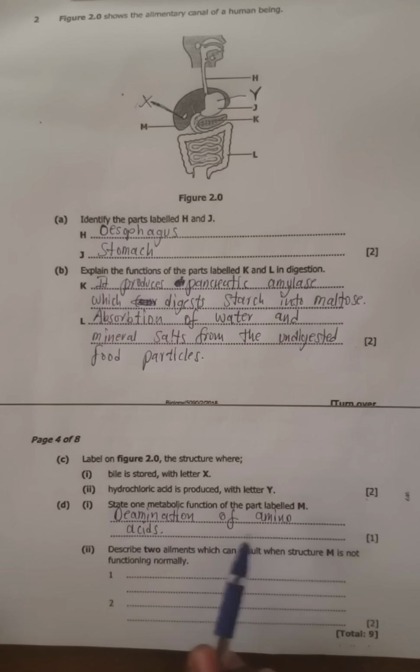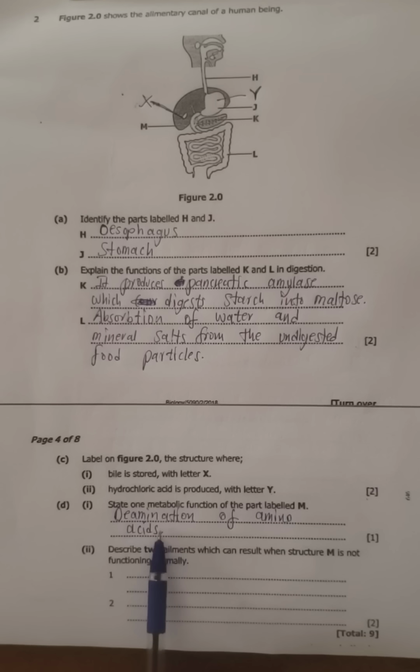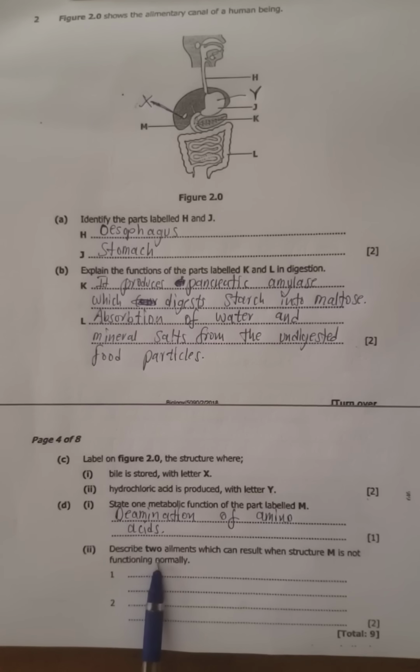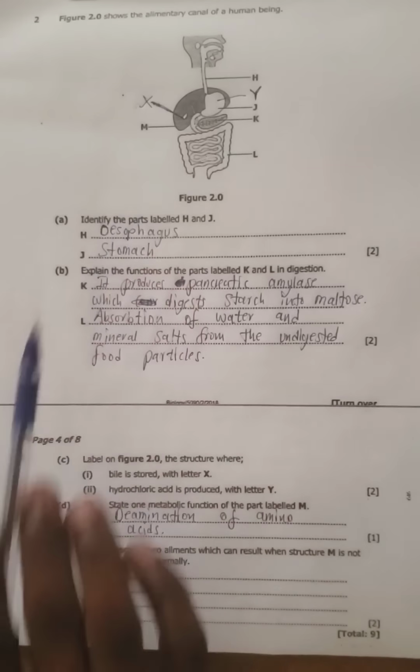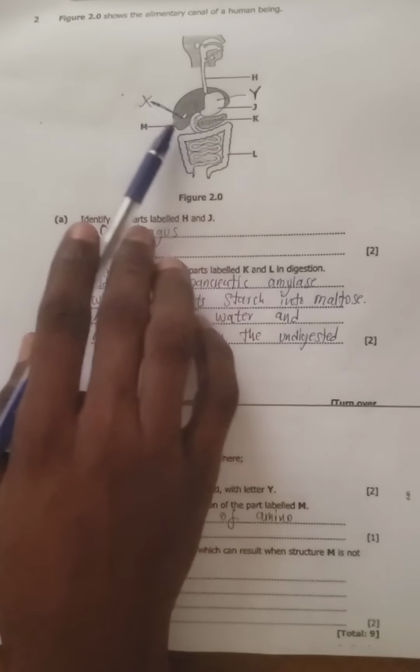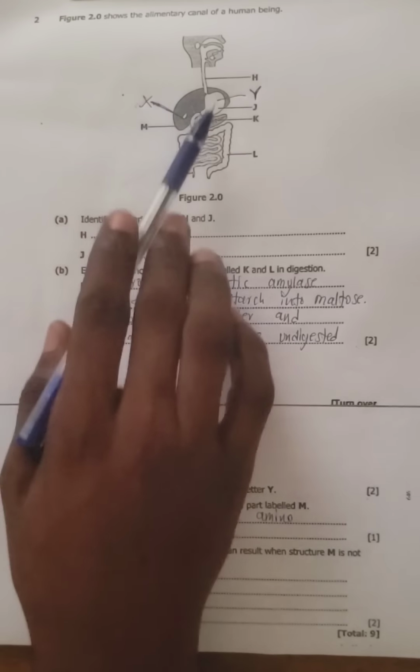So deamination is the breaking down of excess amino acids to produce urea. Yeah, that is as simple as that. Then the last one says, describe two ailments which can result when structure M is not functioning normally. M, the liver. When the liver is not functioning normally, state what? Two ailments that would result. So more like the diseases that are associated with the liver.